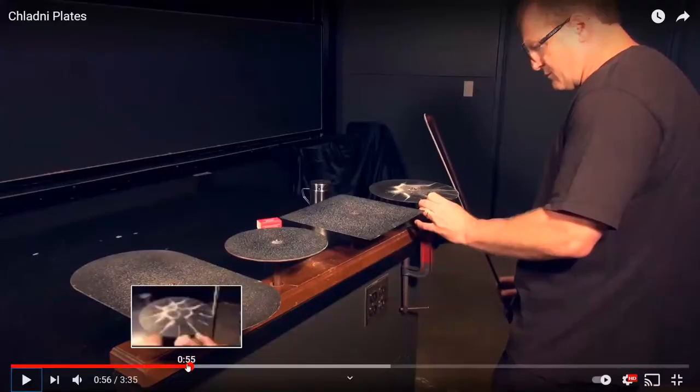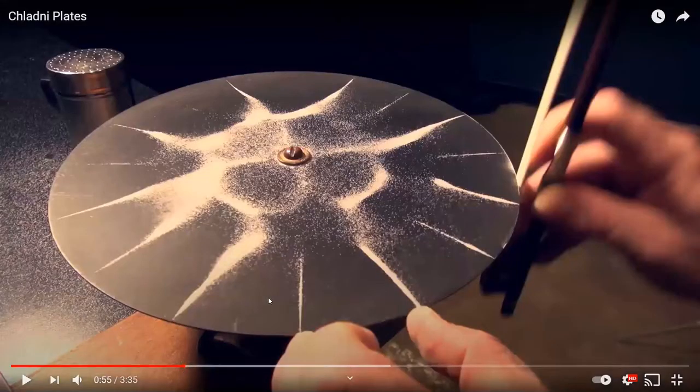So what you're seeing there is this guy successfully exciting one or more of the normal modes of this circular disc. That's probably salt. And if you had to guess, would salt collect at antinodes or nodes? Well, the antinodes are oscillating up and down with the greatest amplitude, I think the salt would be kicked away from the antinodes. So we're probably looking at the nodes.